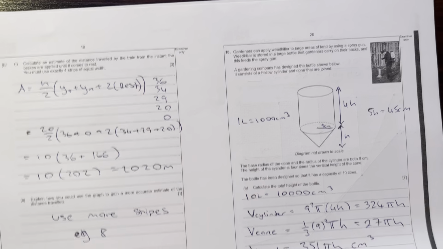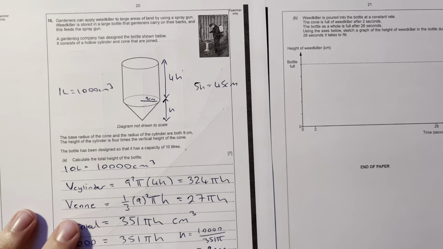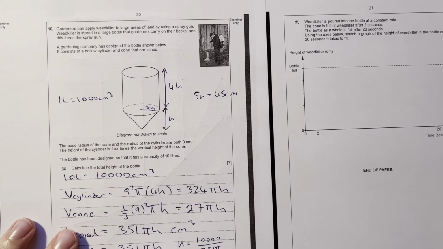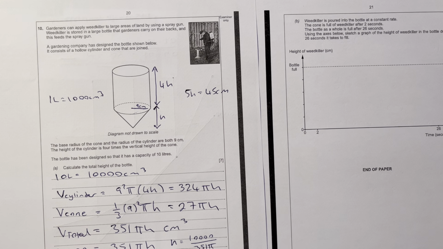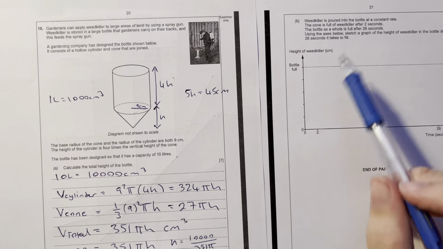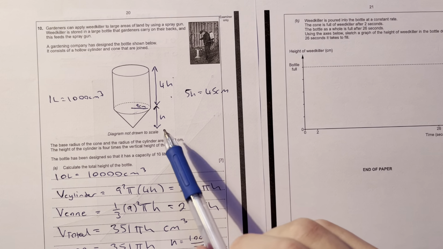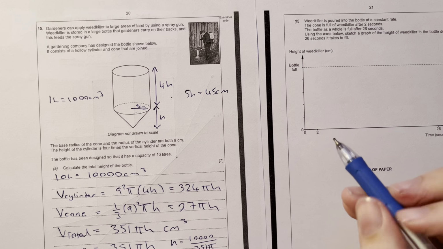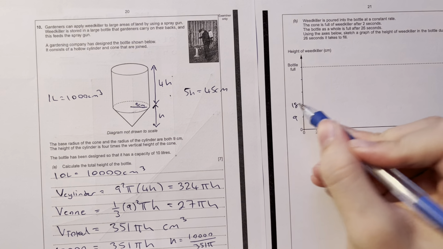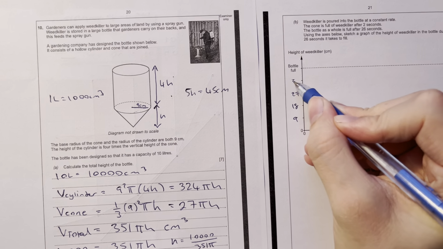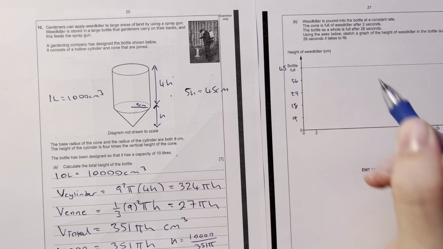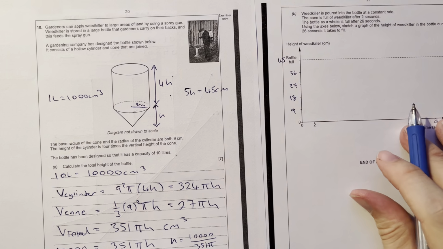Okay, now let's do the last question and line these up so that we can see them. Notice this has 5 notches on it, and the height is 5h, so each of these is h essentially, so it's going to be 9, 18, 27, 36, 45.